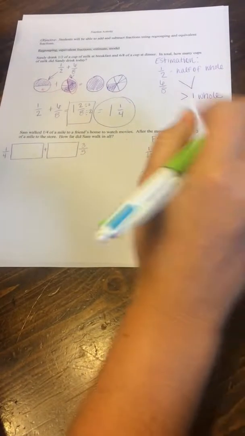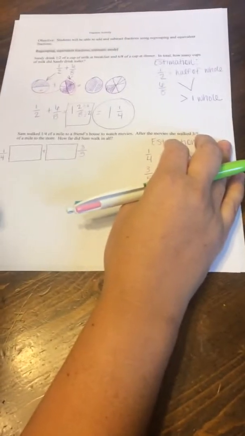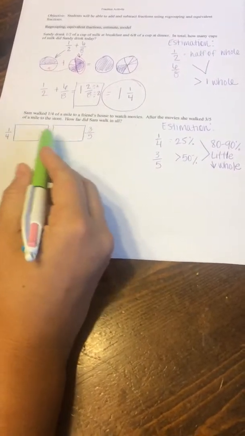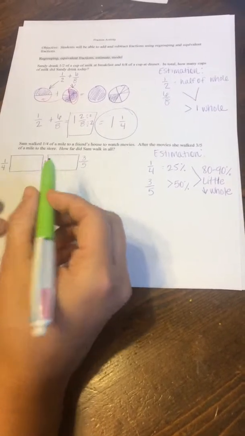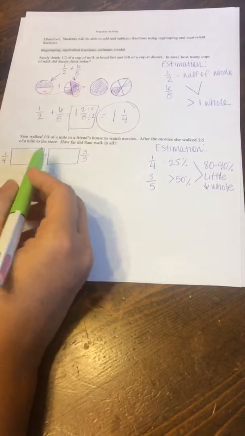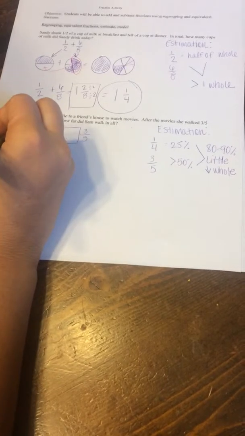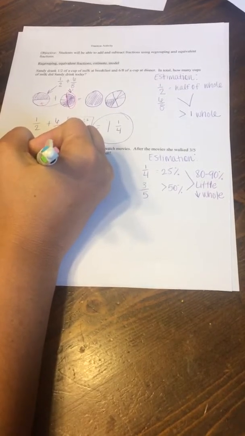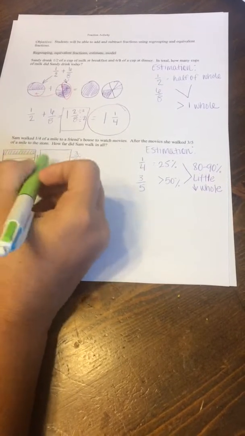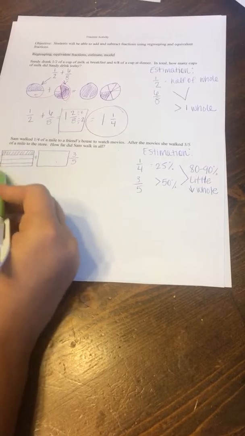Okay, so the way we do this problem, each of these models represents a fraction. So we're going to draw horizontal lines to represent 1/4 in this first rectangle. So 4 lines, and we're going to shade in the top area because that's going to represent 1/4. This is one part of the whole.